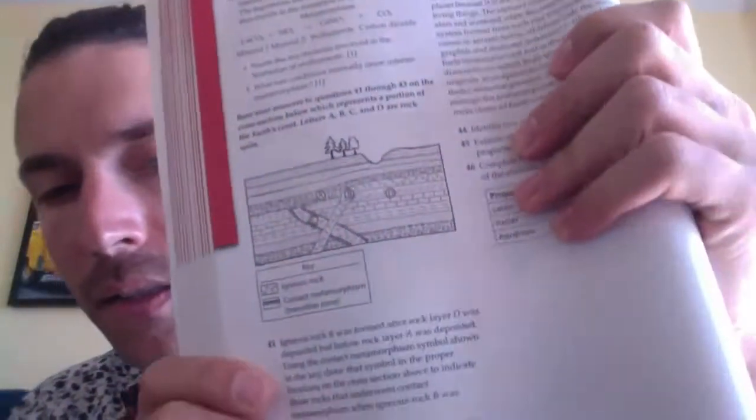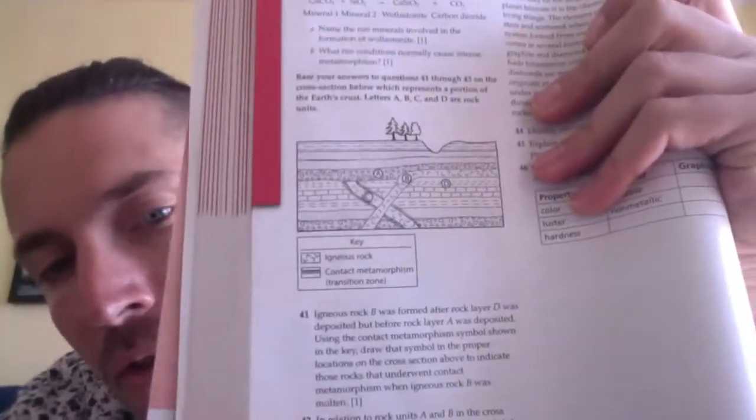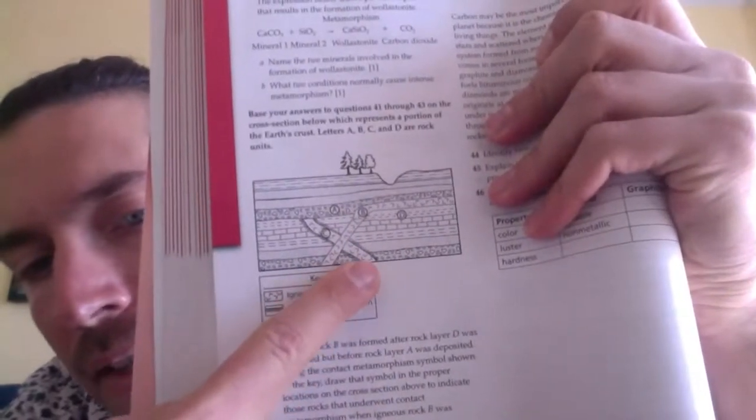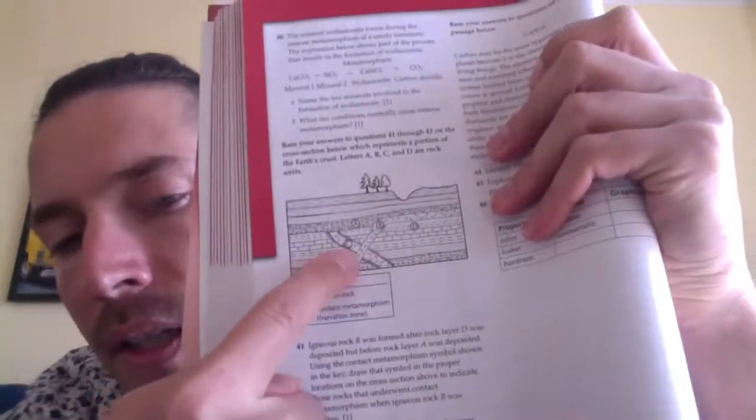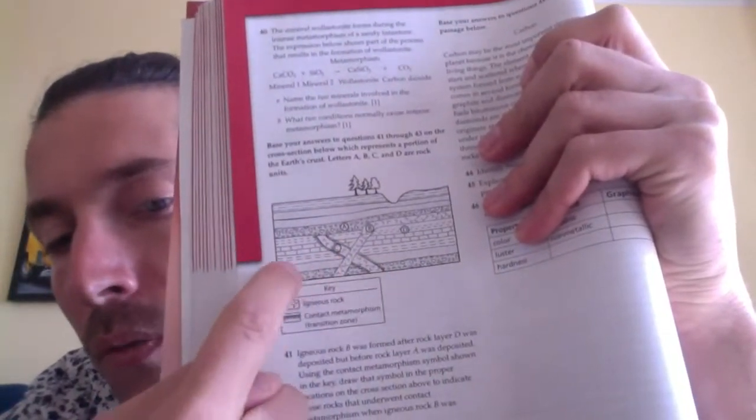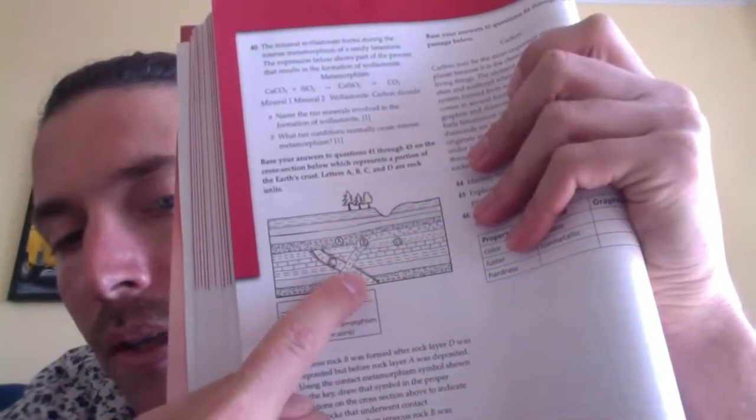Contact metamorphism, oppositely, that's when magma rises through the crust, and it'll look something like this. Contact metamorphism is always indicated by these little tick marks. So you'll see magma rising through the crust of layers that are already there. And because these are horizontal, we know they're sedimentary, along with the rock symbols. So this is magma rising up.